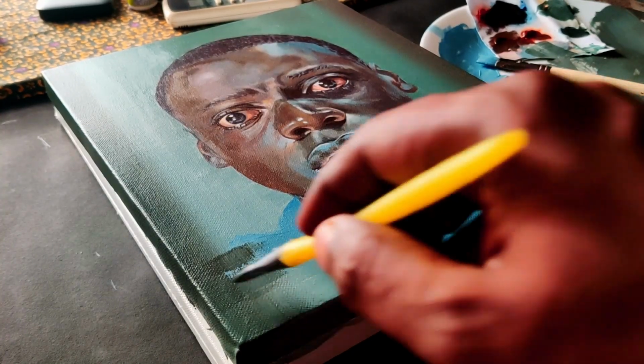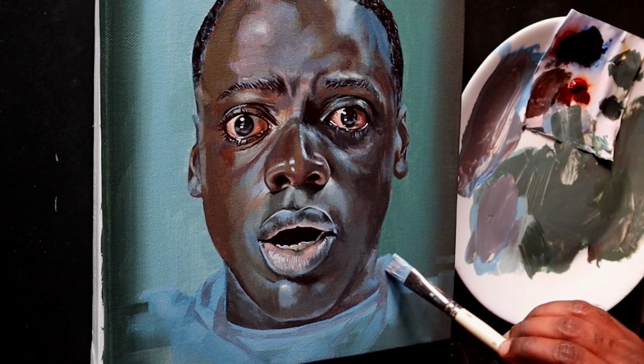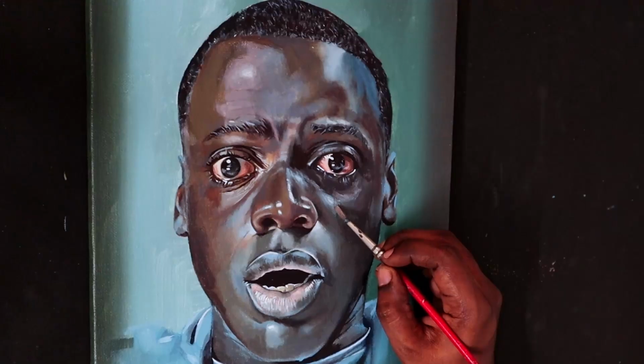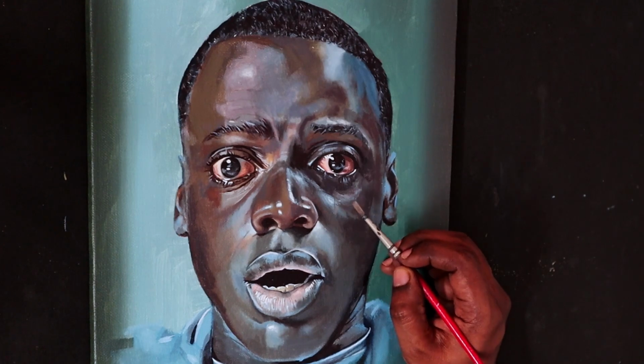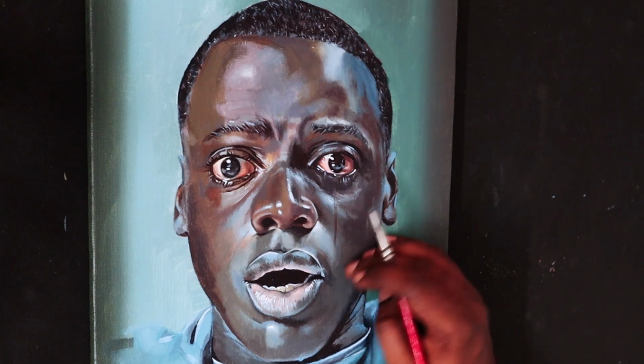When it comes to really nailing a realism portrait, the background also is important. It should be painted with realistic colors and, as I said, should be out of focus unless there is any focal point which the artist wants viewers to see.